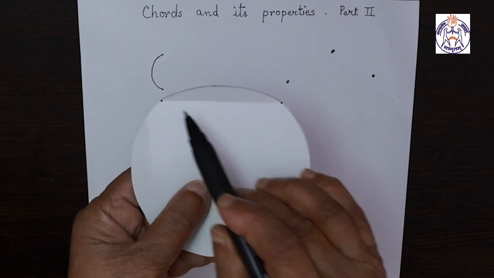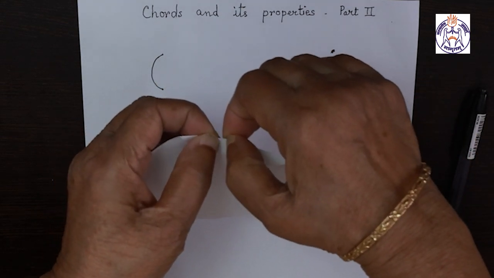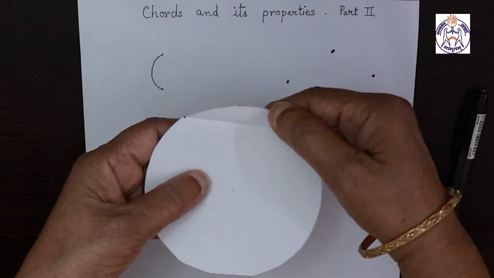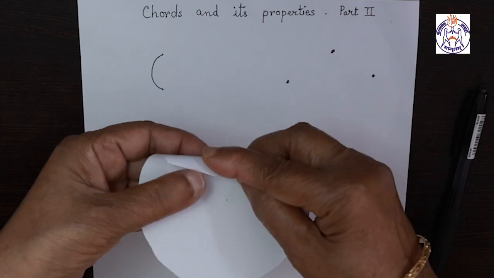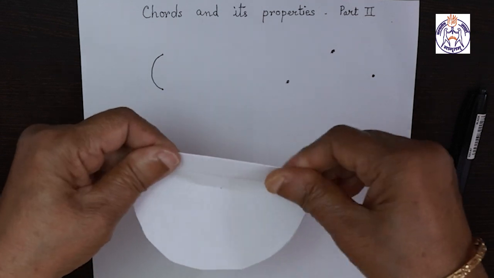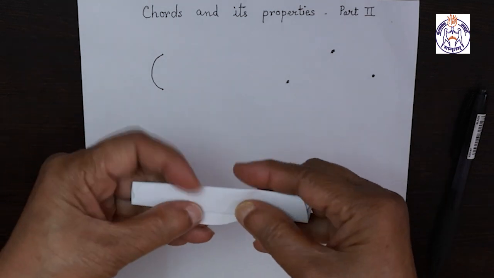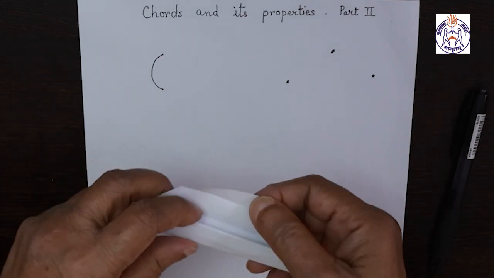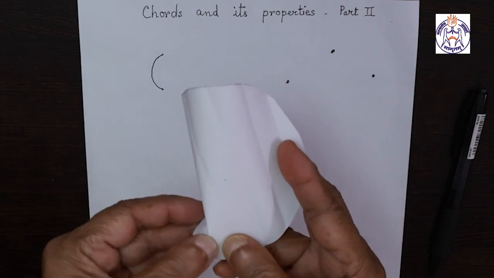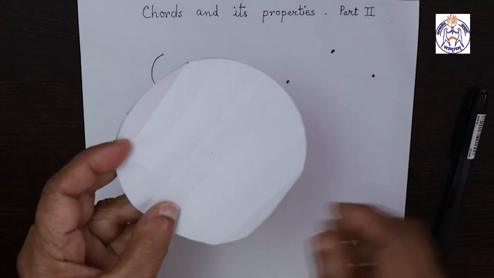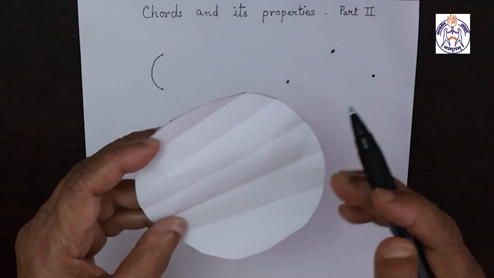So this is one point, that is another point. We have joined them by paper folding. So which one is our chord? This is our chord. Now if we keep on folding along this line, and the children will fold along with the teacher, keep on folding. And when we open, it is clear that we have got a number of chords, each one joining 2 points on the circle.